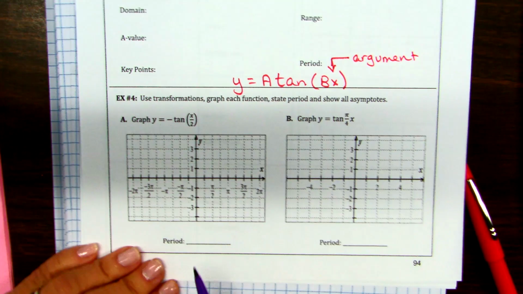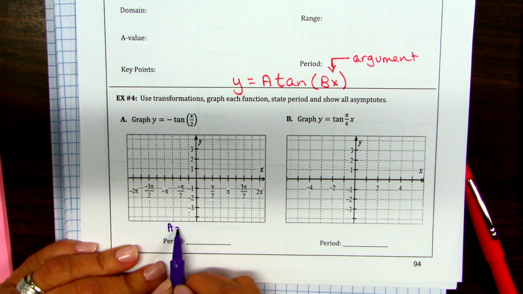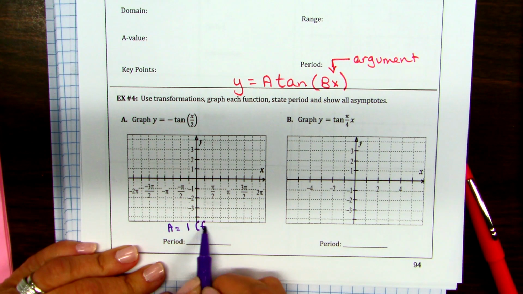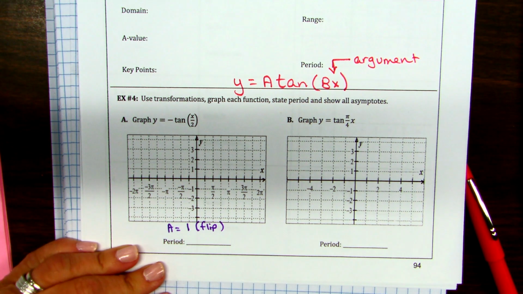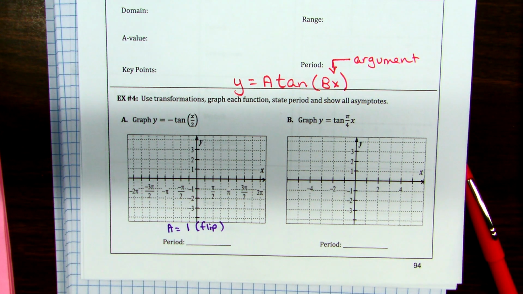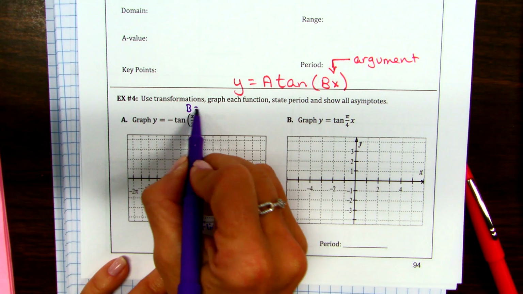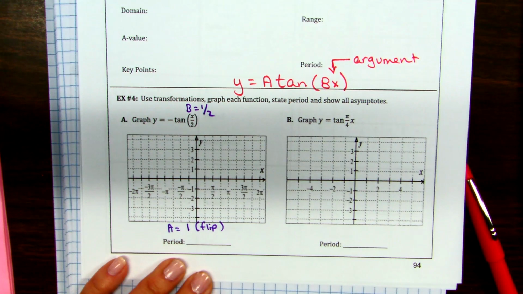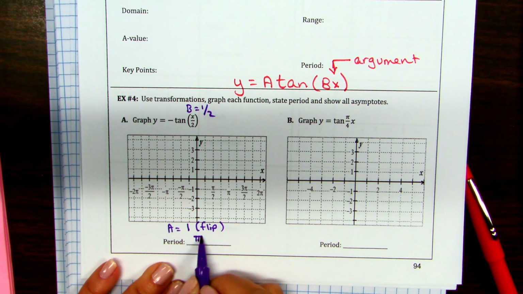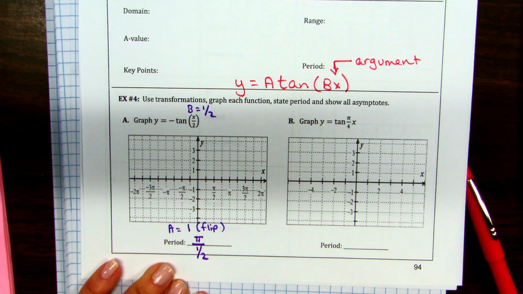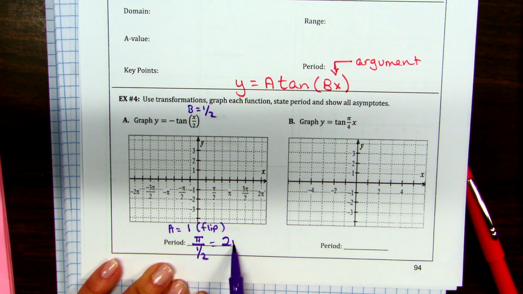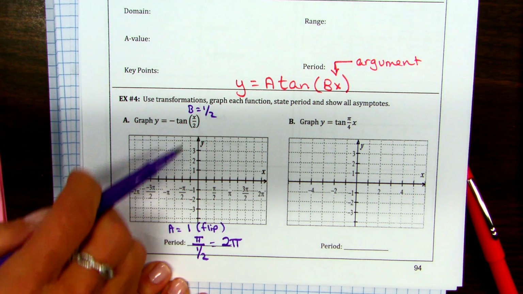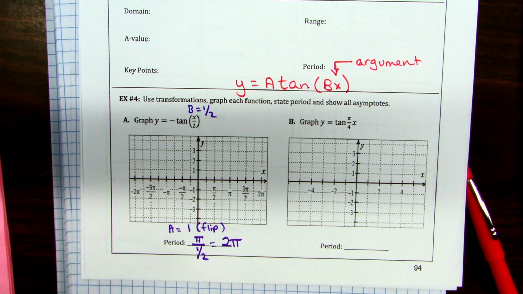So if I were going to organize my information, I have an amplitude of 1, right, with a flip. And I can find my period the same way I found my period with sine and cosine, except with sine and cosine, it was 2 pi divided by b. In tan, it's pi divided by b, okay? And b is 1/2, right? So I would do pi over 1/2. Keep, change, flip, 2 pi. So having a b value that's not 1 is going to change how much of the x-axis we use.